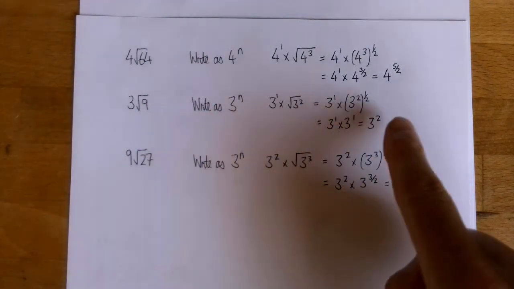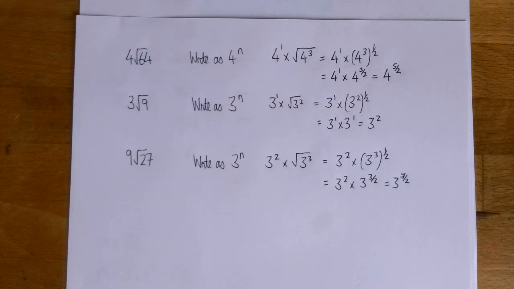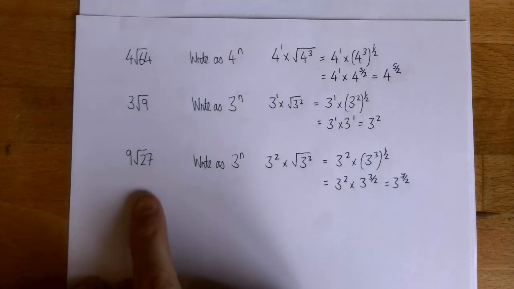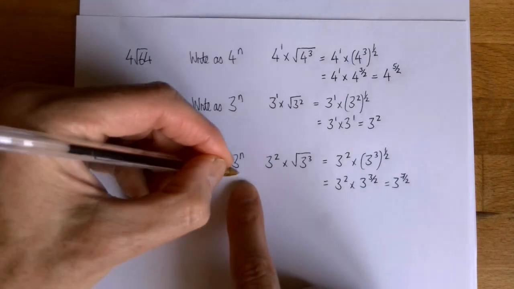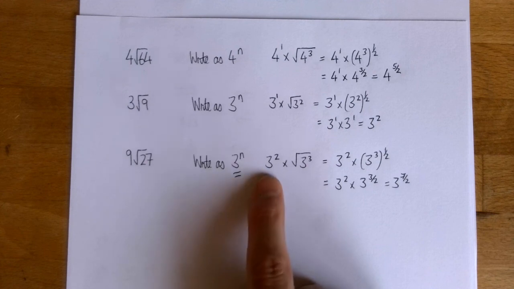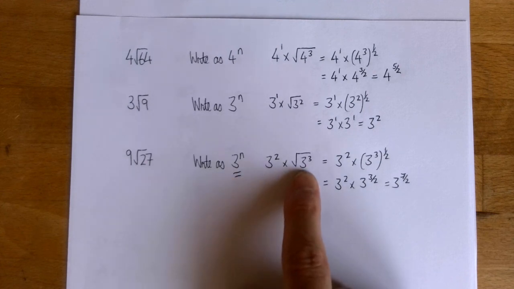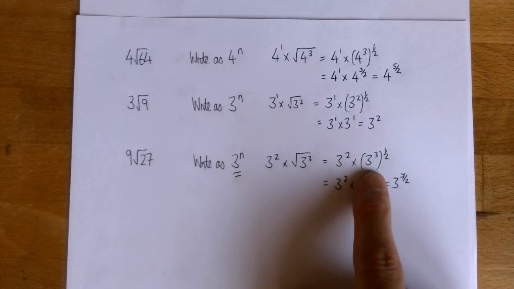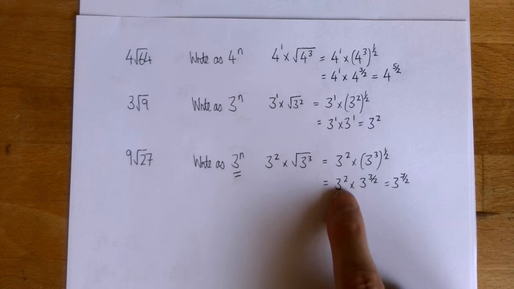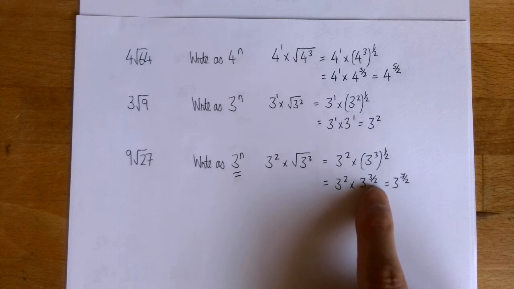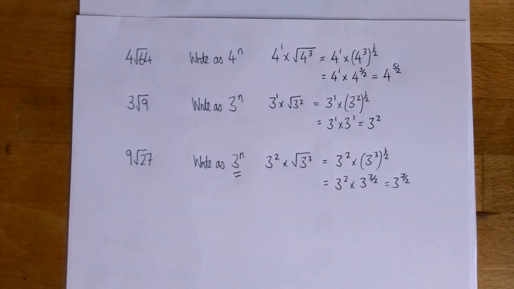But again, common sense, you could have spotted that straight away. This one, 9 is 3 squared. I know I need to work in powers of 3. They give the game away. Okay, so that's nice of them. So 9 is 3 squared, 27 is 3 cubed, so it's the square root of 3 cubed, which looks like that, which when you multiply gives you that. So here I've got 3 to the power of 2 and 3 to the power of 1 and a half. So add the indices, you get 3 and a half, which I'm going to write as 7 over 2.